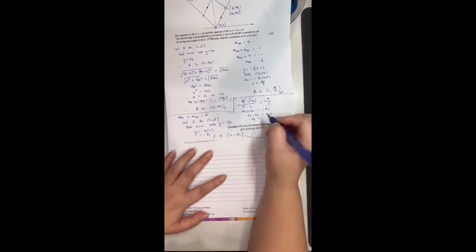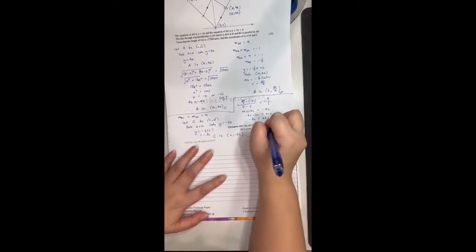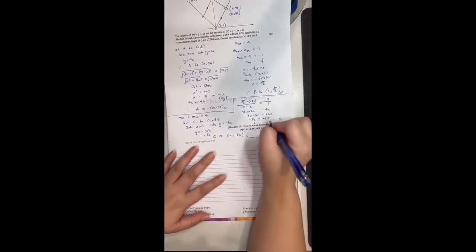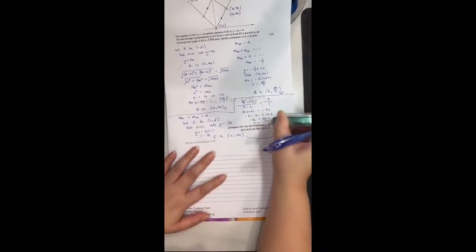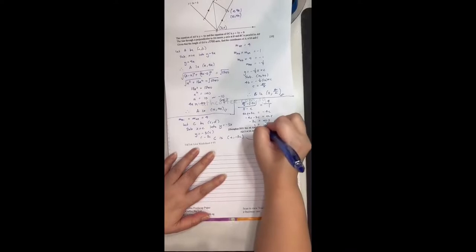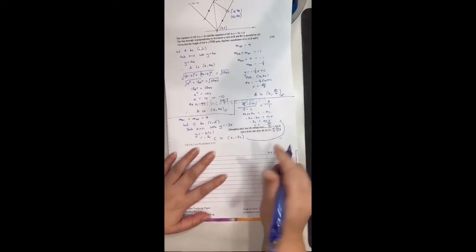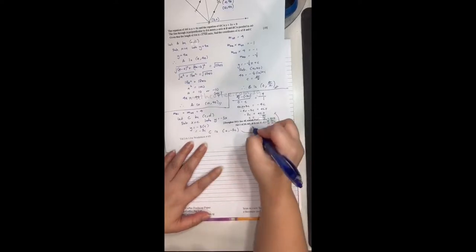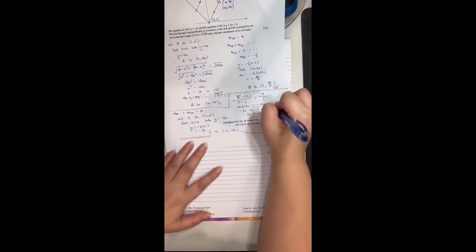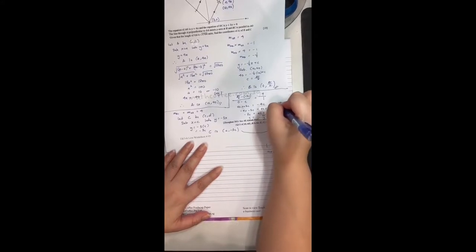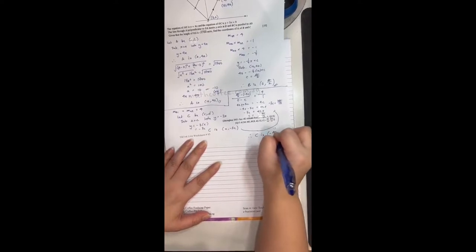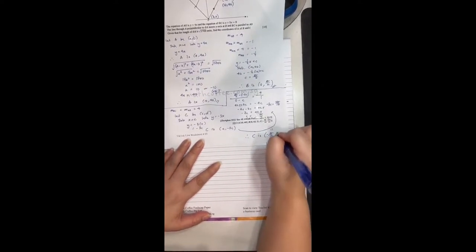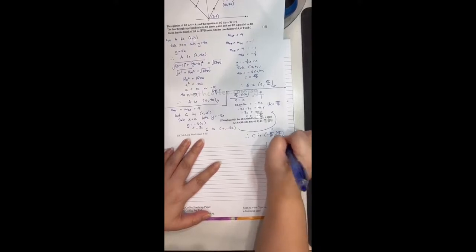Minus 7c equals 42.5. So c is equals to minus 85 over 14. And then minus 3c is equals to 255 over 14. Therefore, C is minus 85 over 14, comma 255 over 14. Done. 10 marks.